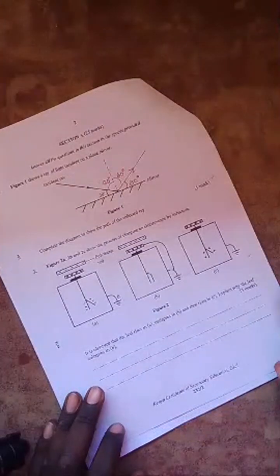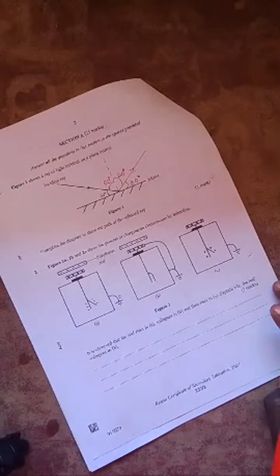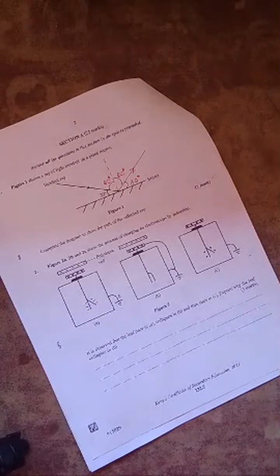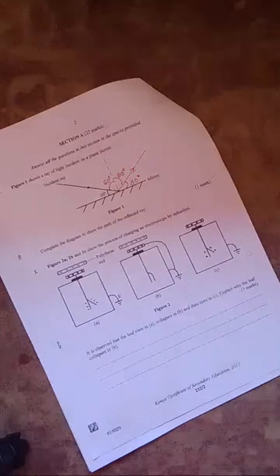Don't forget, even if you get it correctly drawn without the ray direction, you'll miss the marks. The reason being, any ray diagram without ray direction is always wrong.